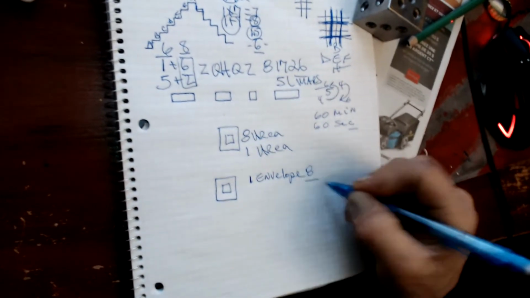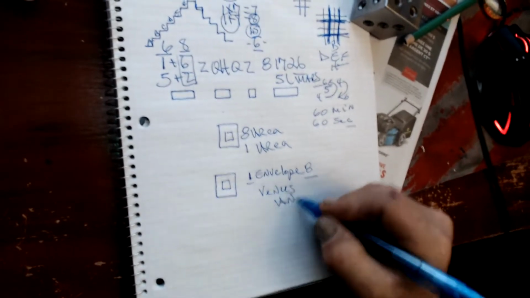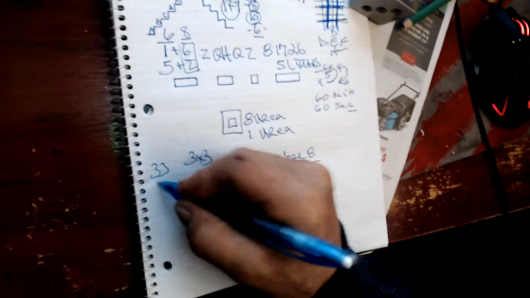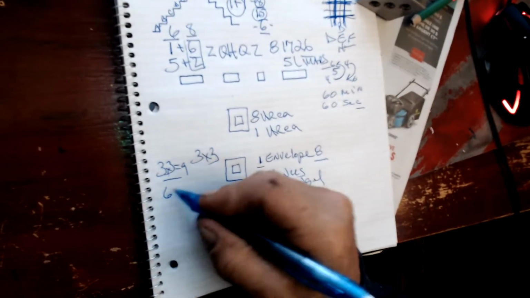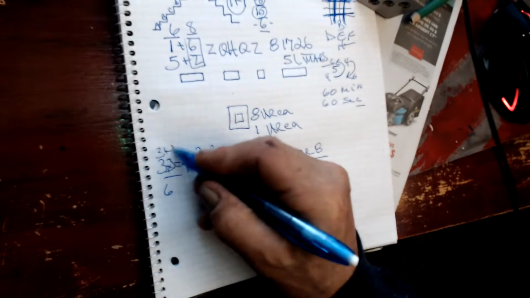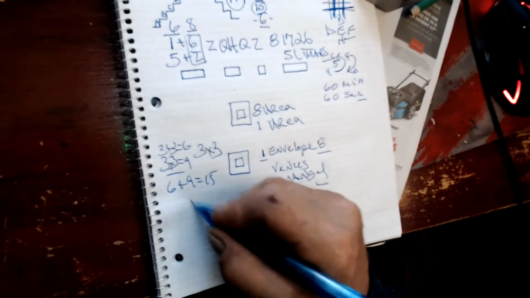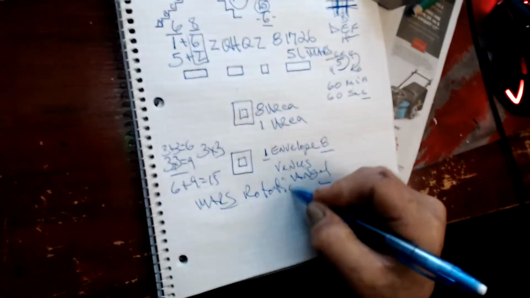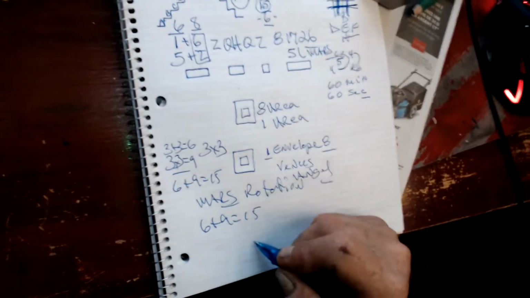Envelope 8. And that is Venus angel. Can we count that as a pass? This is a 3 by 3. They said Jesus was 33. The mathematics is 3 times 3 equals 9. 3 plus 3 equals 6. 6 and 9 equals 15. We are back into Mars in rotation. And not only that, 6 and 9 equals 15.